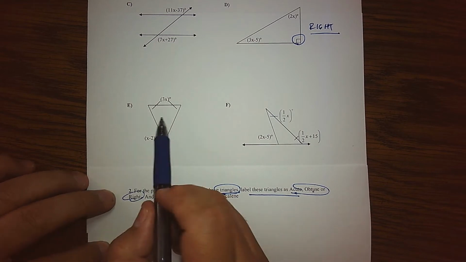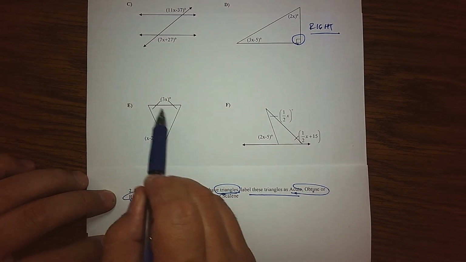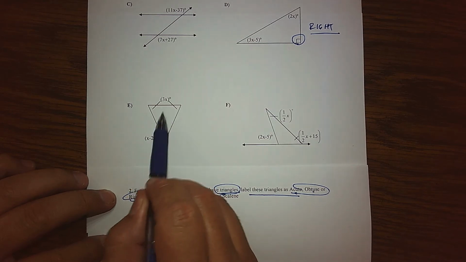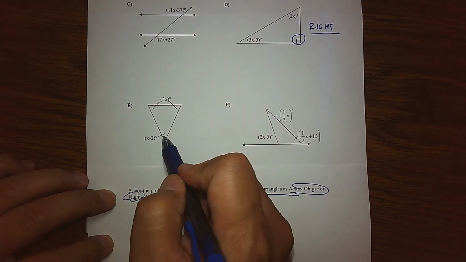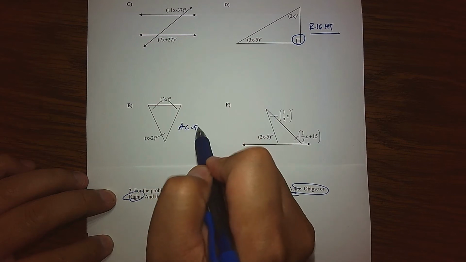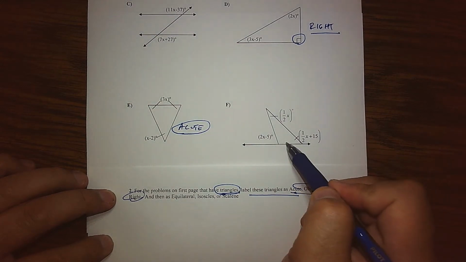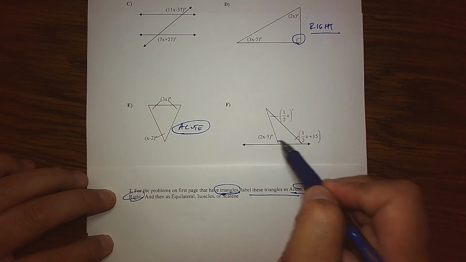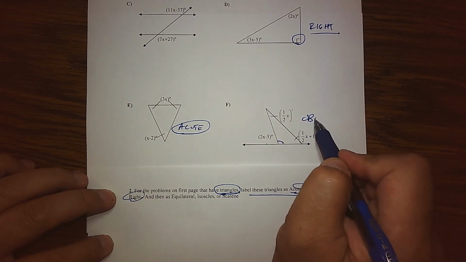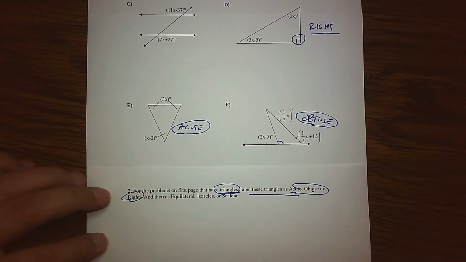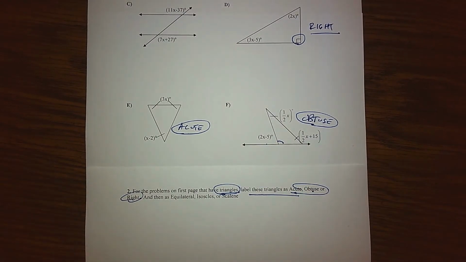This guy right here, especially after we just finished doing that, I think we found that all the angles were going to be acute. So everything is less than 90 degrees here. So this one would be acute. And then this guy, that little unknown angle is definitely past 90 degrees. So this one would be an example of an obtuse triangle. So again, right triangles have a 90-degree angle in them. Acute, all three angles are less than 90 degrees. Obtuse, there's one angle that's larger than 90 degrees but less than 180. All right, so there's the first round.